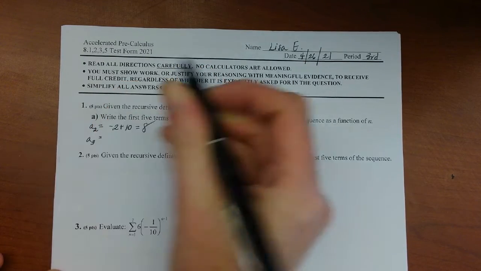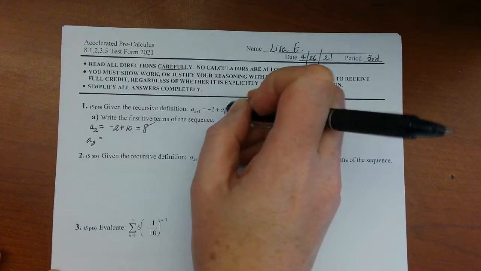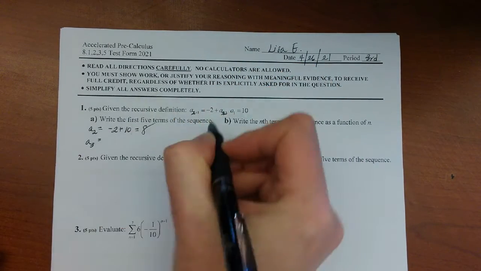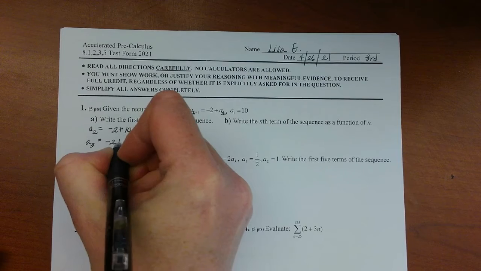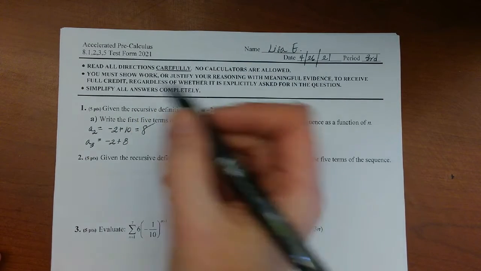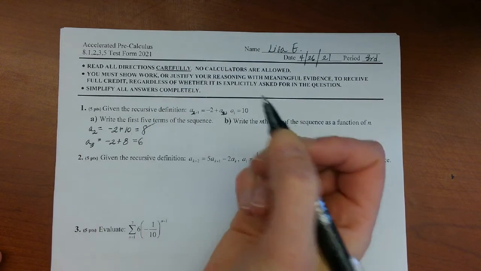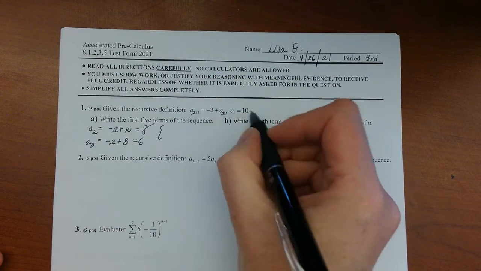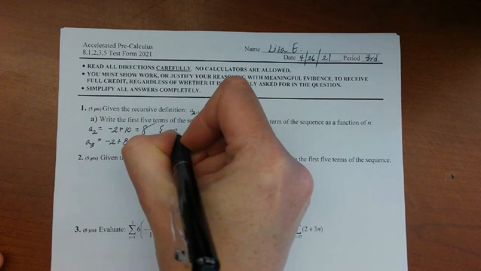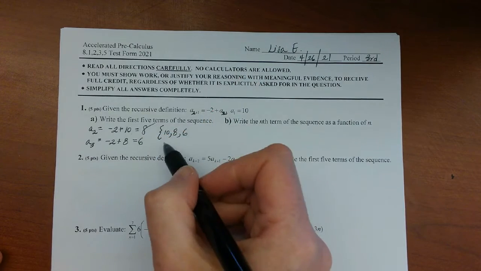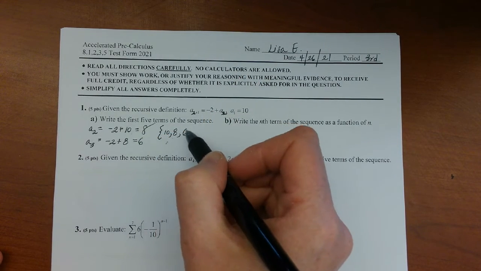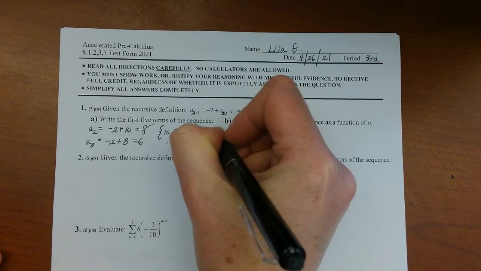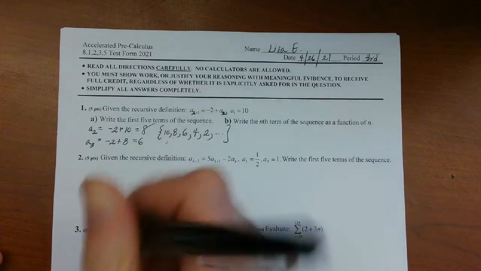A sub 3: if you plug in a 2 here and here, it would say a sub 3 is negative 2 plus a sub 2, which we got 8 already for that, so we'd get 6. And then sooner or later, if you started grouping the terms, the first term was 10, the second we got 8, and the next one we got 6. You could notice that they're just subtracting 2 every time, and so the next one would be 4, the next one would be 2, etc. Hopefully that makes sense.